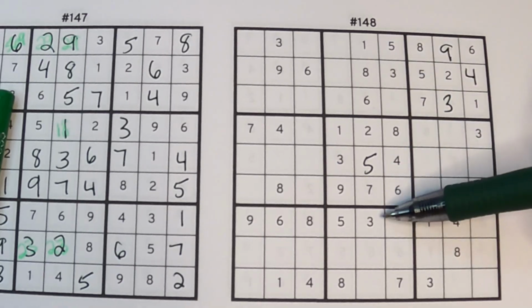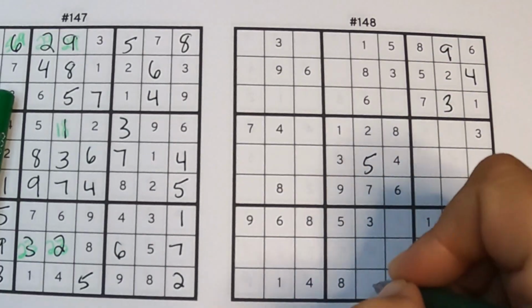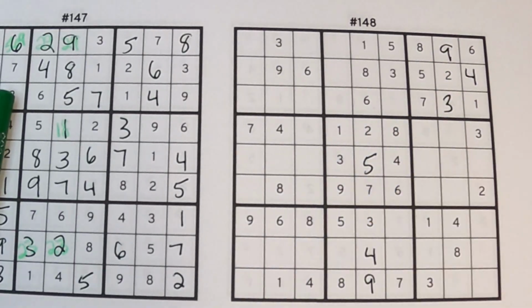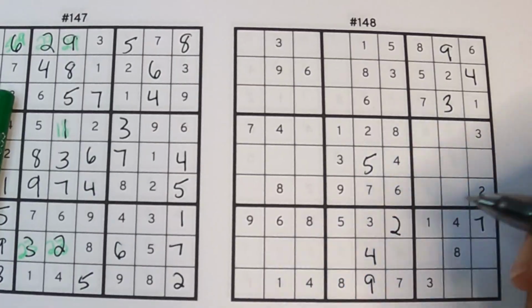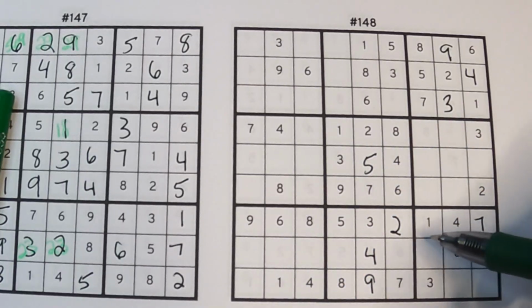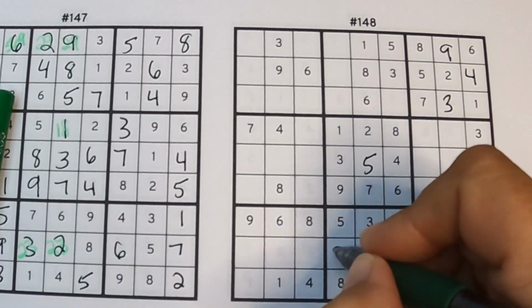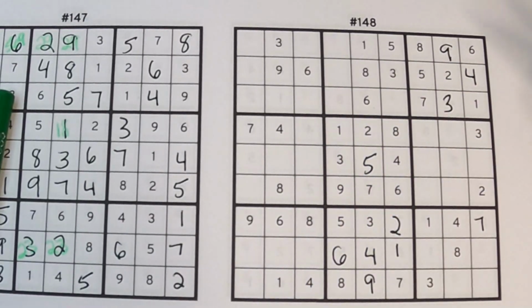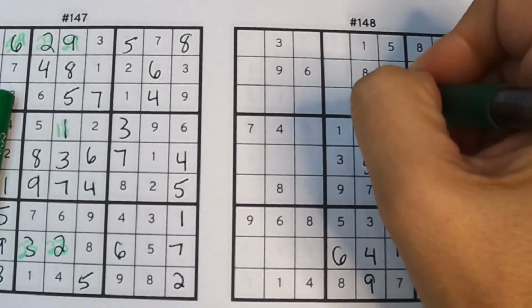For this column now, we're missing 4 and 9. We've got a 4 here, so 9, 4. For this row, we're missing 2 and 7. We've got a 2 here, so 7, 2. For this box now, we're missing 1 and 6. We've got a 1 here, so 6, 1. For this column now, we're missing a 9.